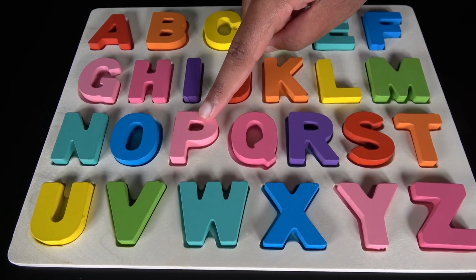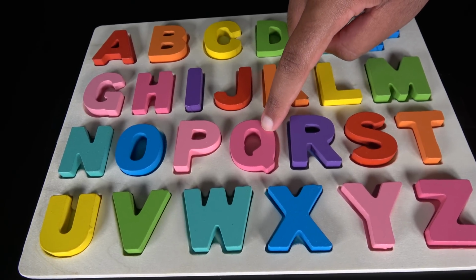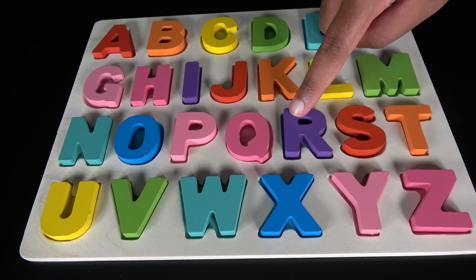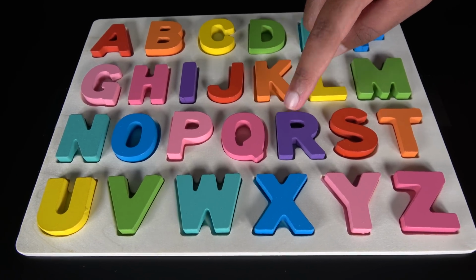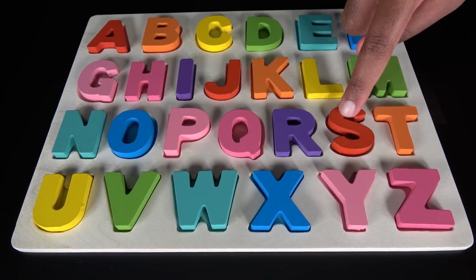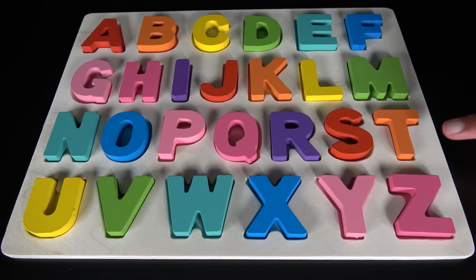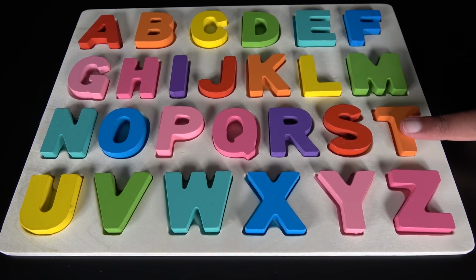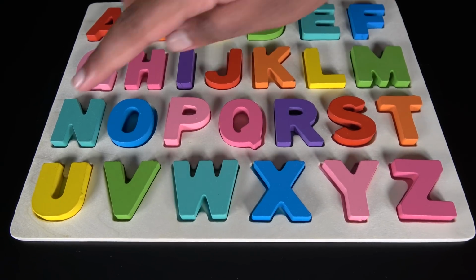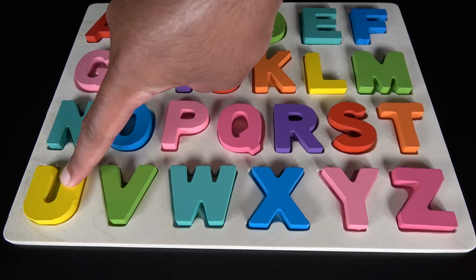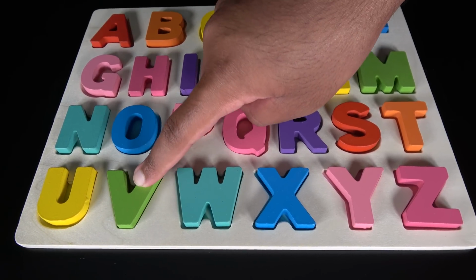Do you remember what letter is this? It's the letter P. Do you remember what letter is this? It's the letter Q. Do you remember what letter is this? It's the letter R. Do you remember what letter is this? It's the letter S. And do you remember what letter is this? It's the letter T. Do you remember what letter is this? It's the letter U.